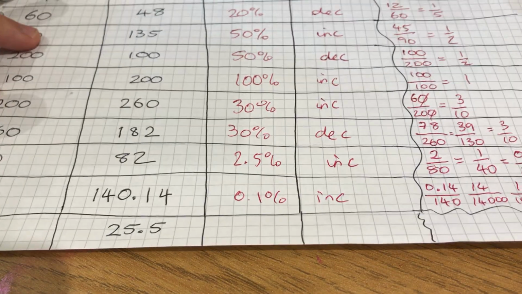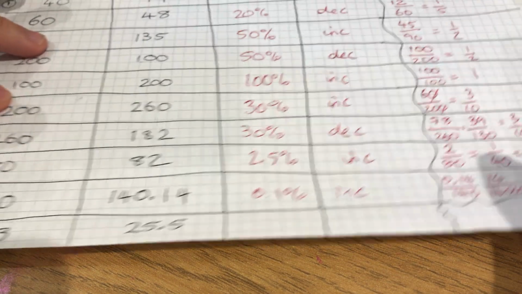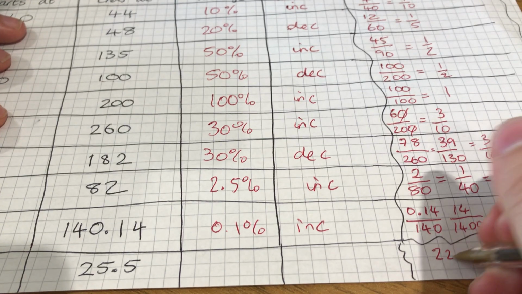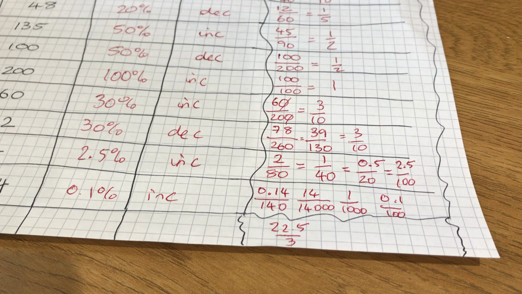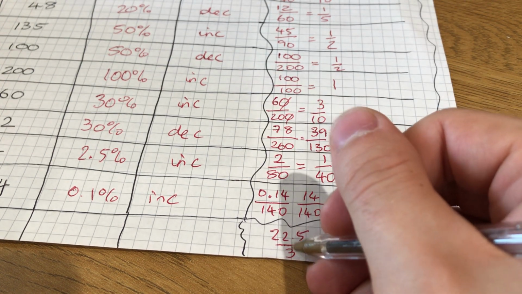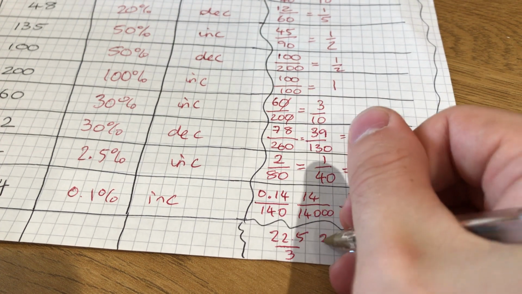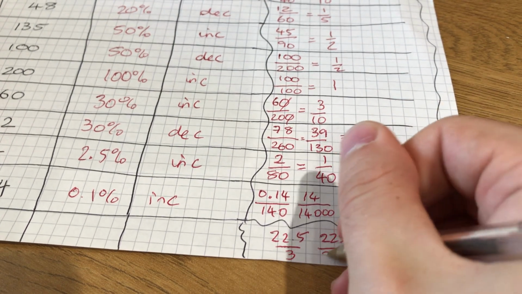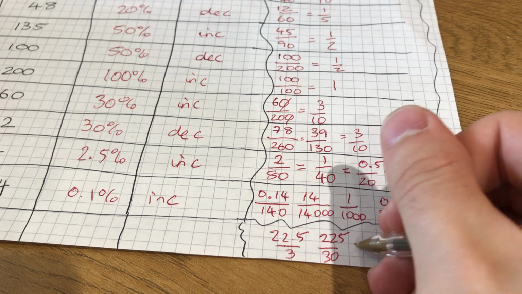And last but not least, 3 to 25.5, an increase of 22.5 over the 3. Okay, if I times them both by 10, I get 225 over 30. They're both in the 3s.